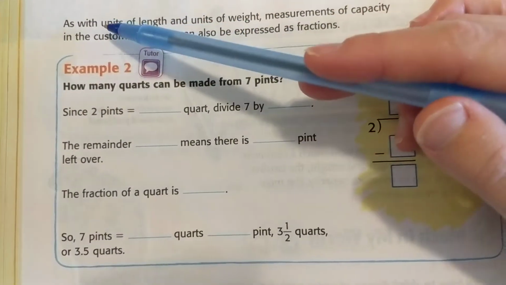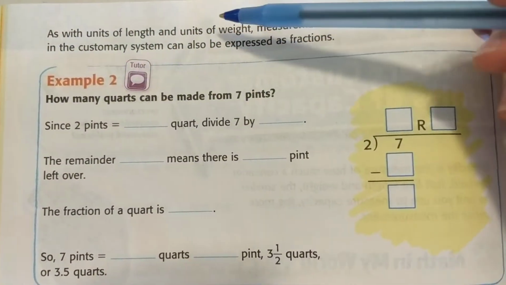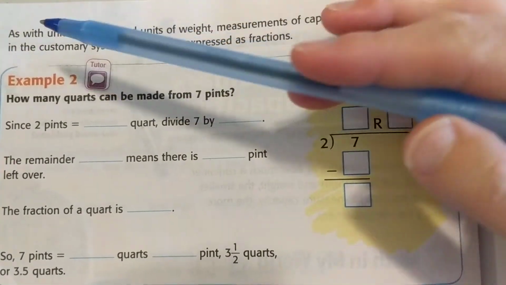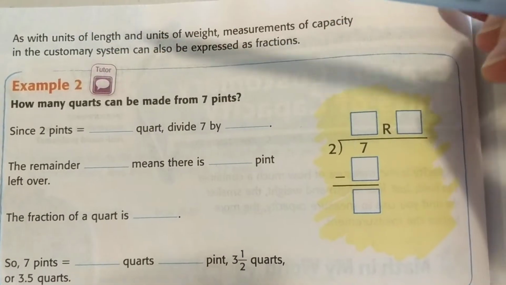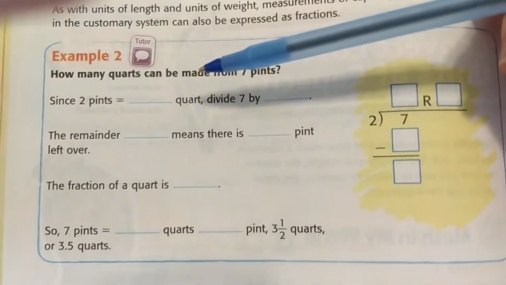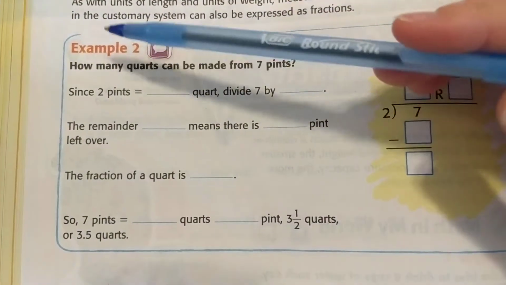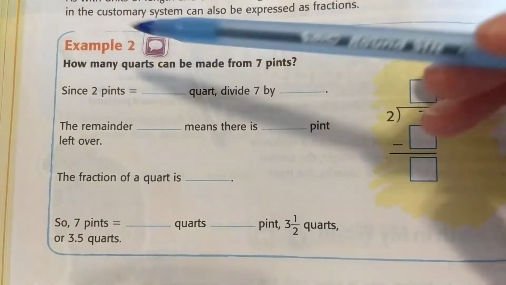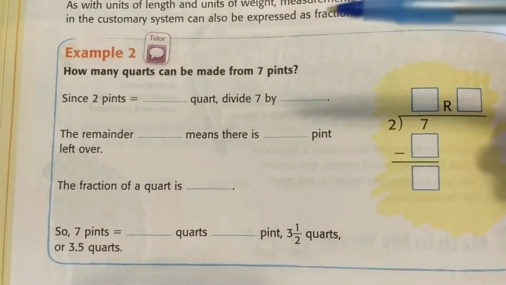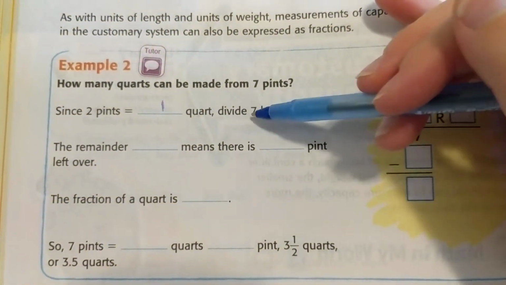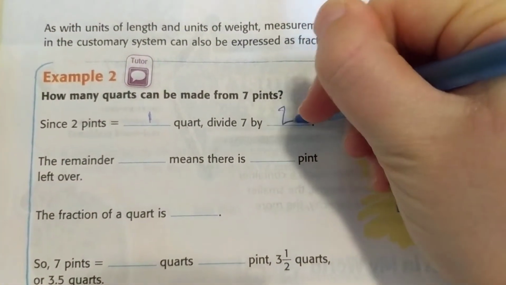Okay. As with units of length and units of weight, measurement of capacity in customary units can also be expressed as fractions or as like this many quarts and this many cups sort of thing. So how many quarts can be made from 7 pints? So we know 2 pints equal 1 quart. So we're going to divide 7 by 2.